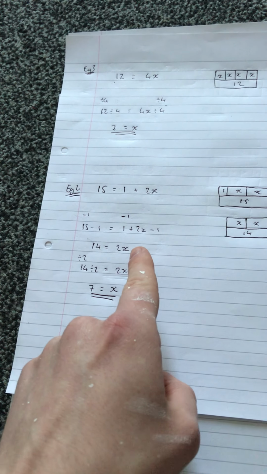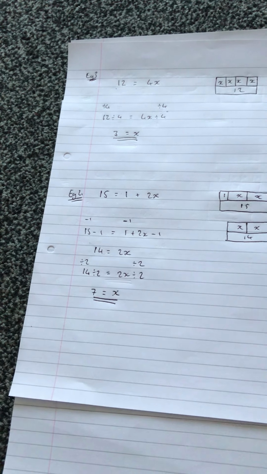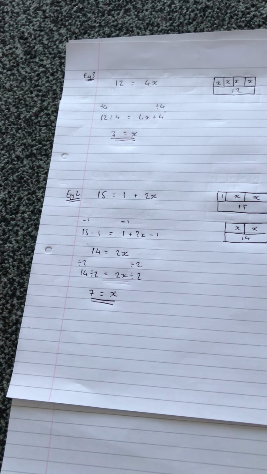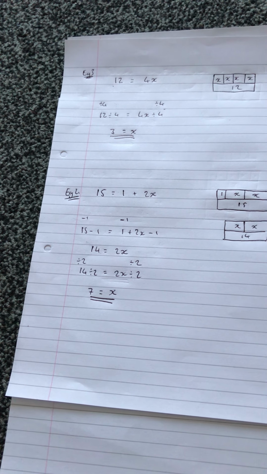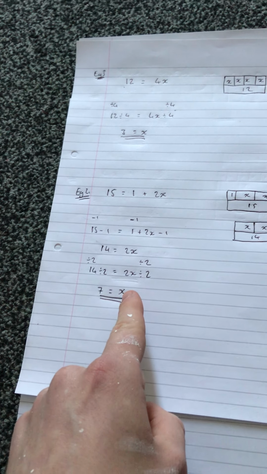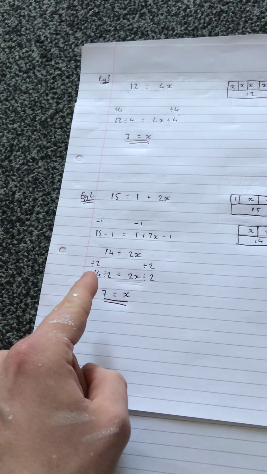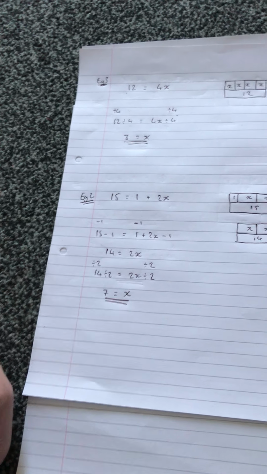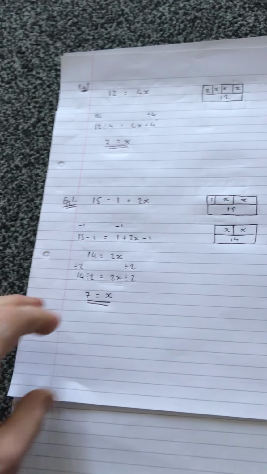I've now got my unknowns isolated because I've got all of the x's onto one side of the equation on their own. I've got 2 lots of something. I want 1 lot of something, so I'm going to divide it by 2. I'm going to half it. 2x divided by 2 is x. 14 divided by 2 is 7. So my answer is 7 is equal to x, or x is equal to 7.